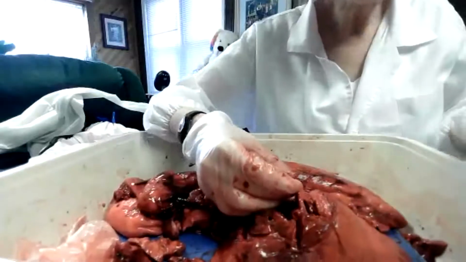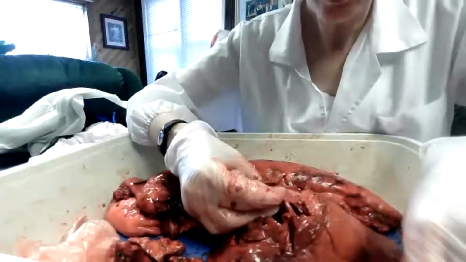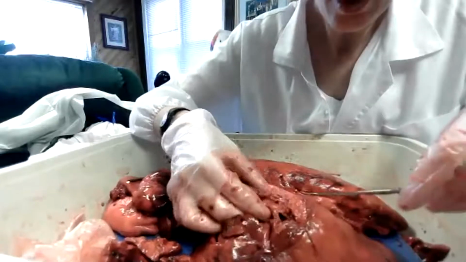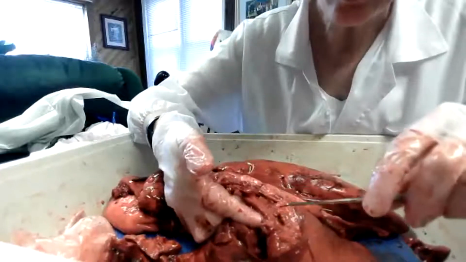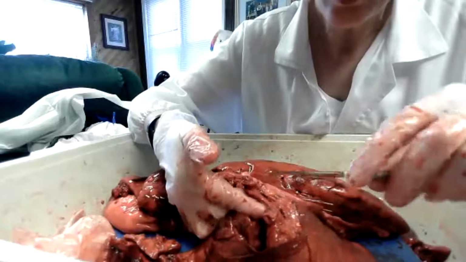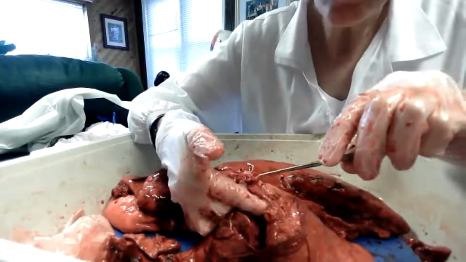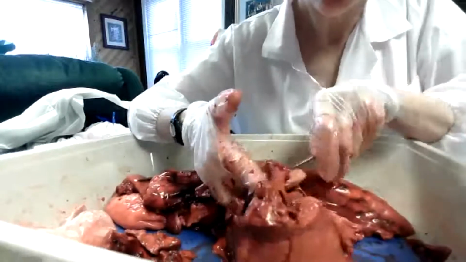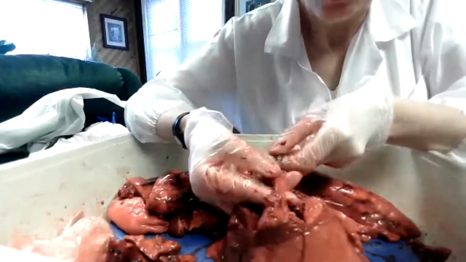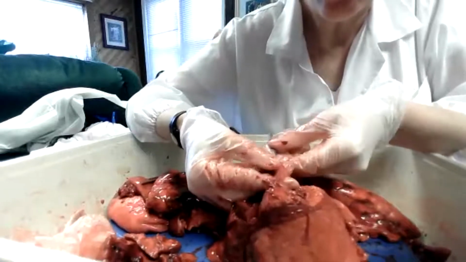If I stick my probe in here, you can see they actually get larger as I move out here. So I'm going to stick my probe in there, and I'm following it all the way down.